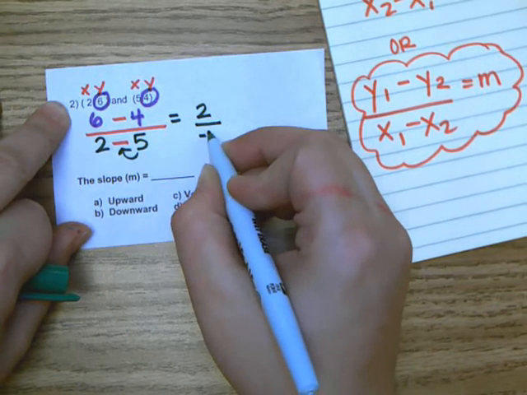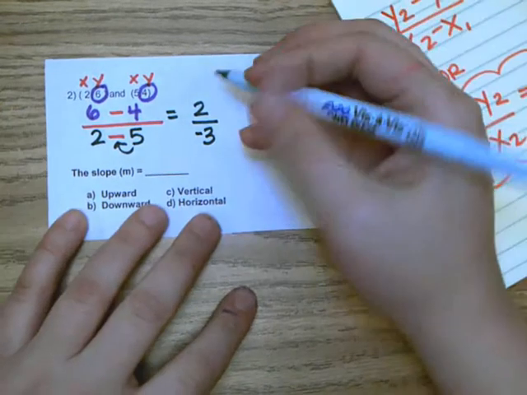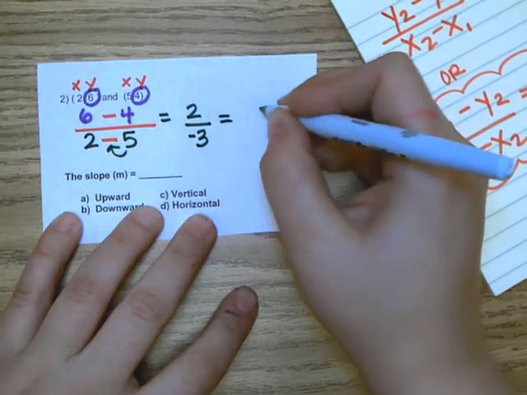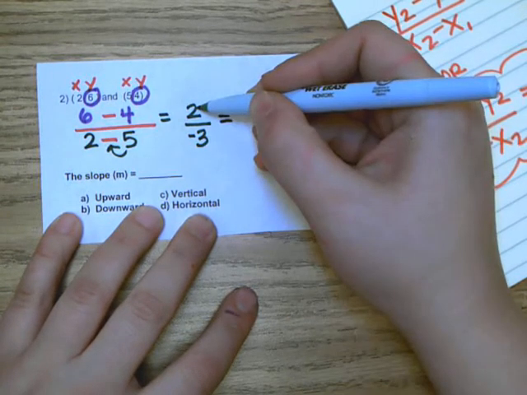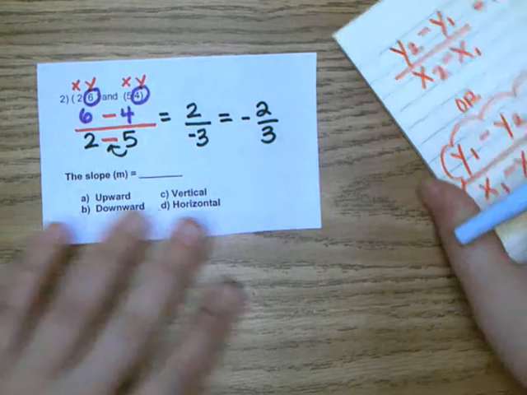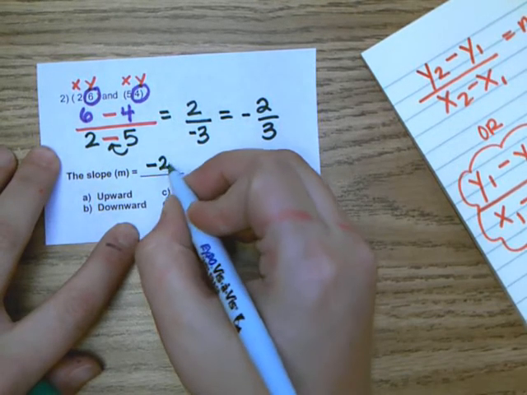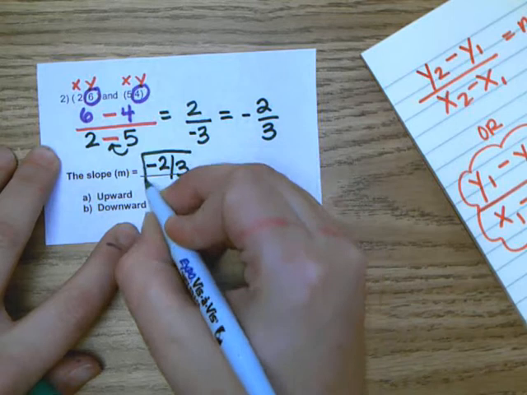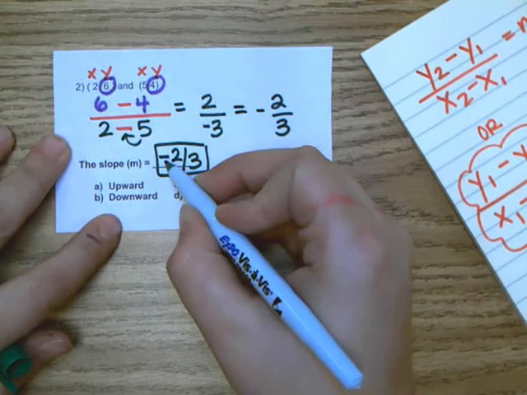So 6 minus 4 is 2. 2 minus 5, 5 is bigger, so negative 3. So 2 and 3 can't be simplified. And a positive divided by a negative is a negative. So the slope is negative 2/3.